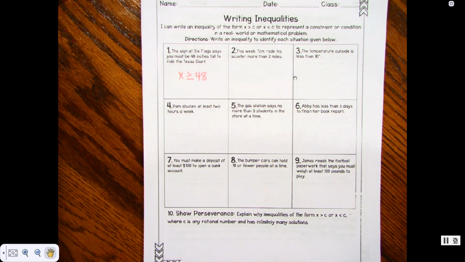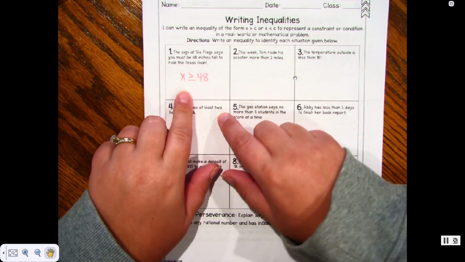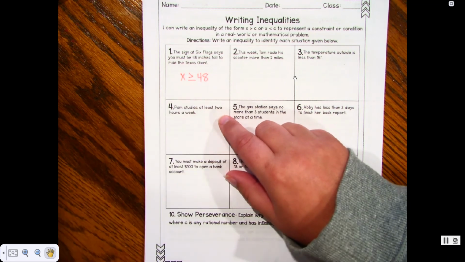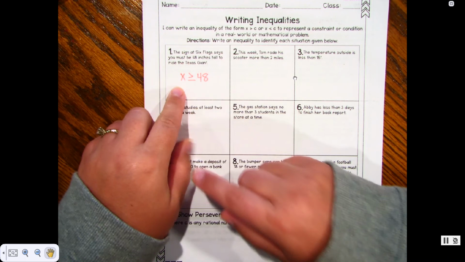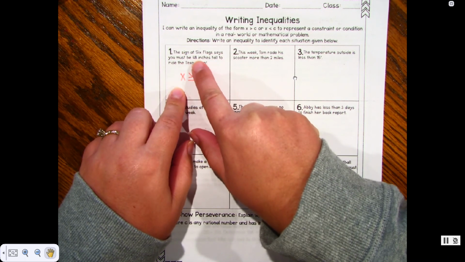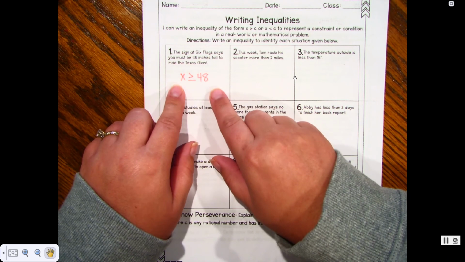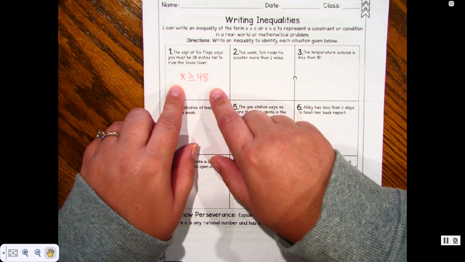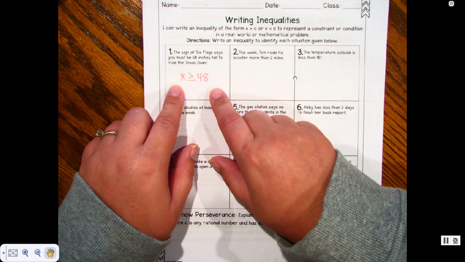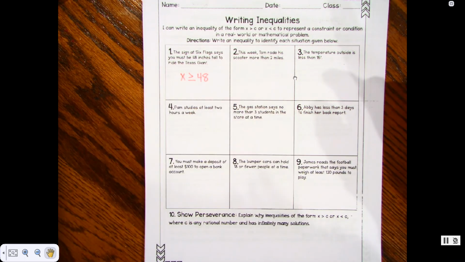So, if you'll remember, back when we did these in centers, this was my center, and I told you to pick a variable and then write the number that was in the problem. Okay, so x and 48. And you can pick any variable you want. Doesn't have to be x. That's just the one we use the most often.